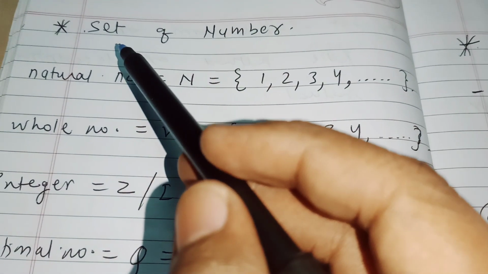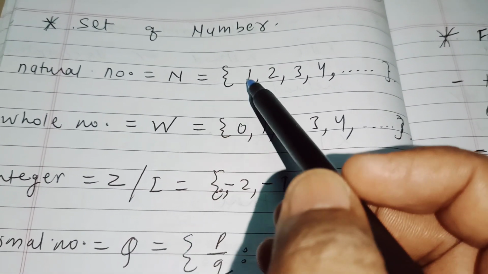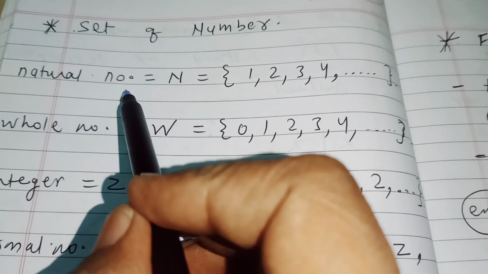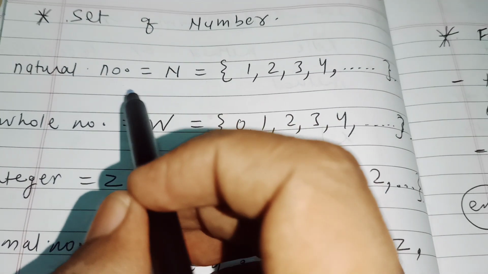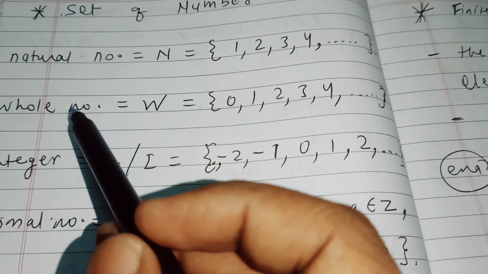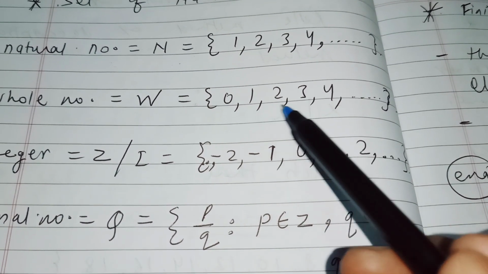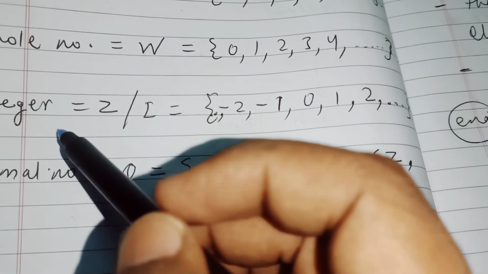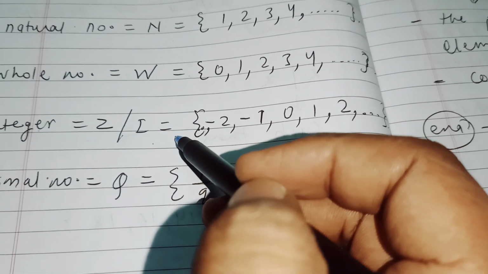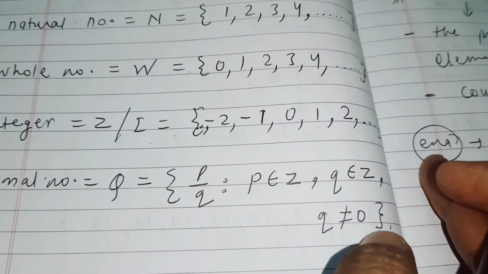This is a very important thing: sets of numbers. Natural numbers are denoted by capital N, and N is equal to 1, 2, 3, 4 and so on, because natural numbers always start from 1 to infinity. Whole numbers are denoted by W, and they go from 0 to infinity: 0, 1, 2, 3, 4 and so on. Integers are denoted by Z or sometimes I. They contain negative and positive numbers as well as 0.